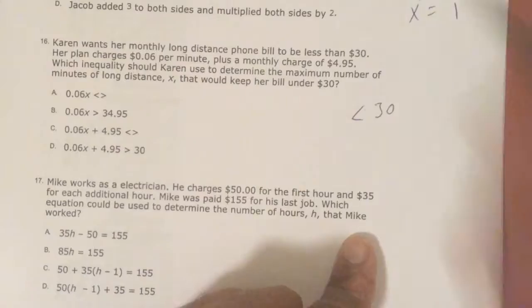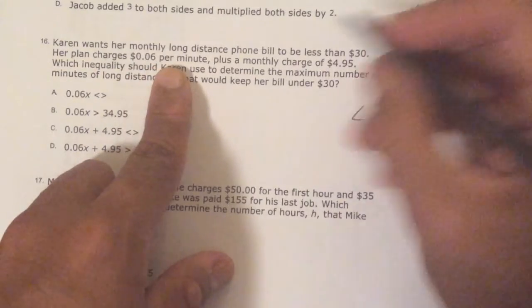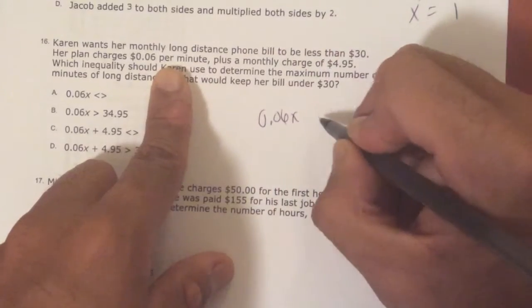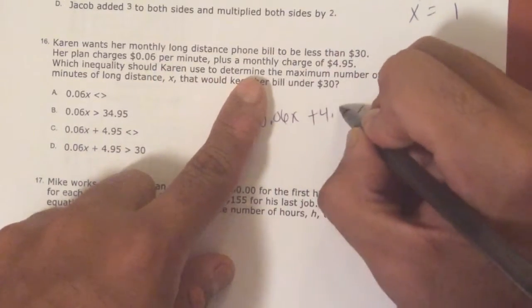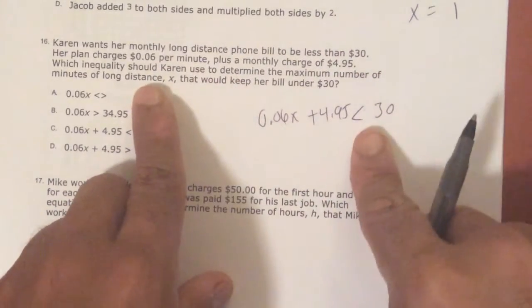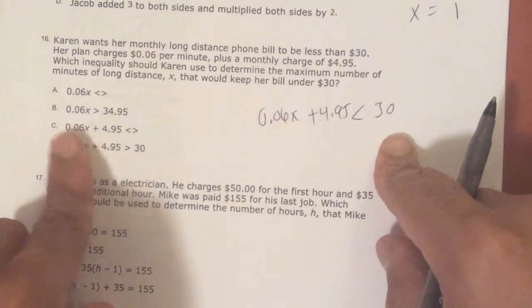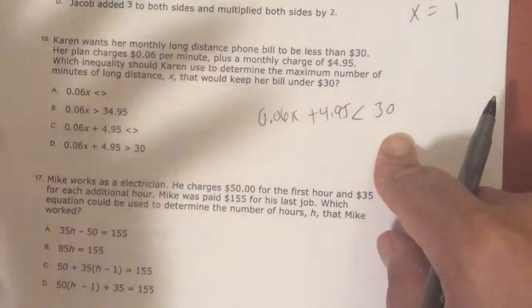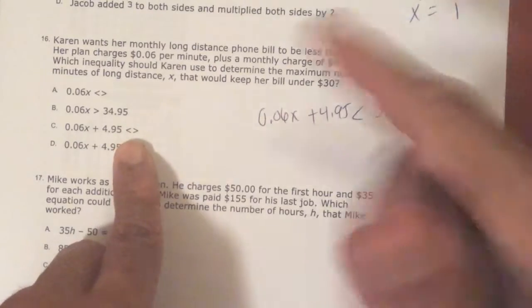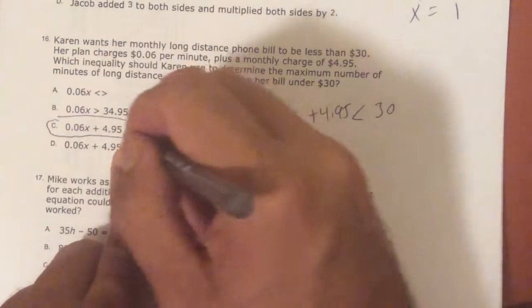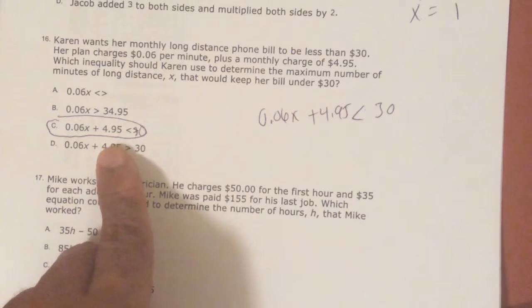Now, it says that her plan charges 6 cents per minute plus a monthly charge of $4.95. So remember, 6 cents per minute means the slope. So 0.06x plus the y-intercept, which is $4.95. It's less than 30 because we want it to be smaller than $30. Of course my answer choices are messed up, but in your book it should be correct. This answer choice C should say less than 30. So the answer comes out to be C.